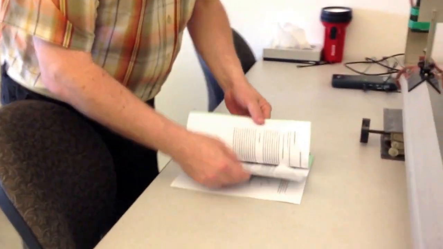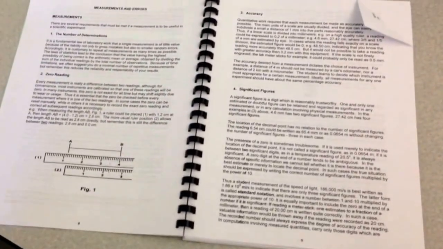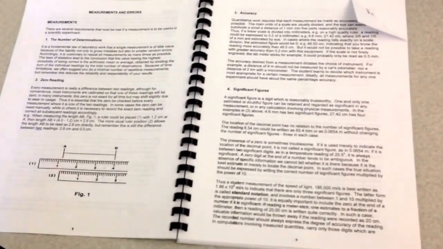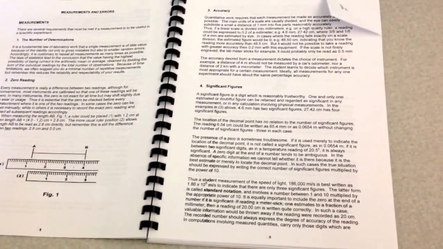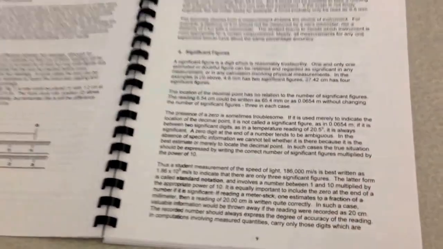In your lab manual, before the start of the experiment, there's a section called Measurements and Errors. We're going to use the information in here to allow us to estimate what our errors are in our measurements. And then later on, we are going to do simple error calculations using our measurements with errors in them.